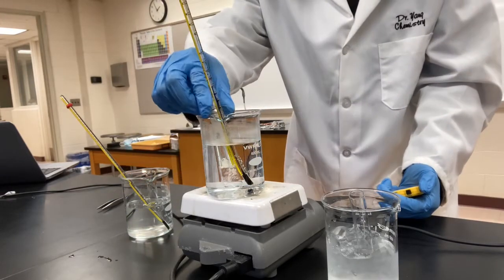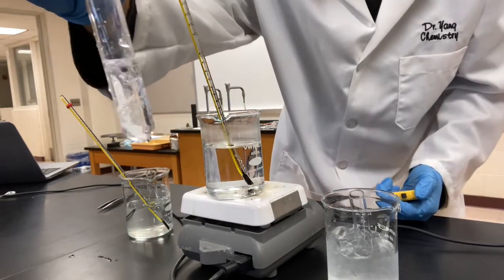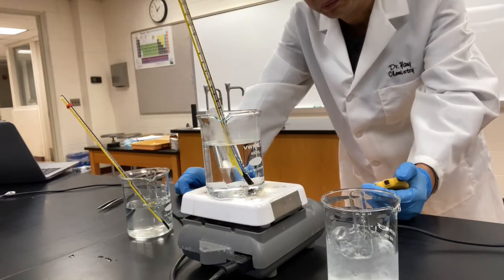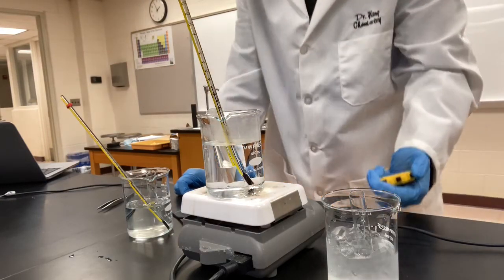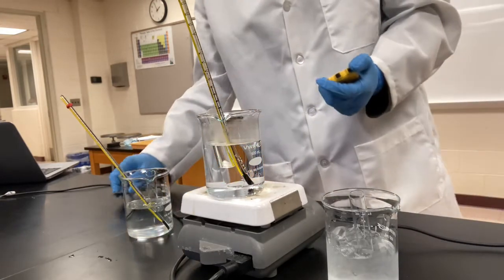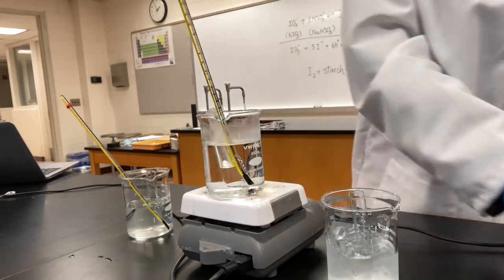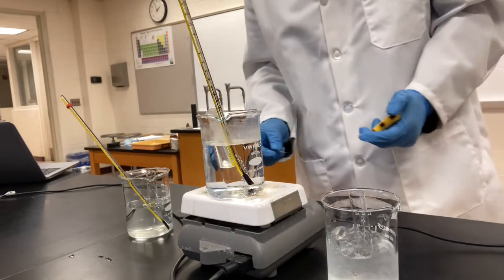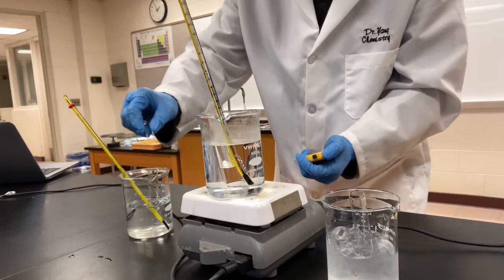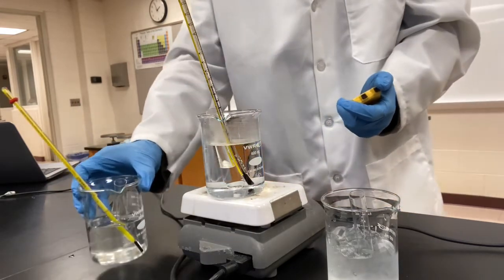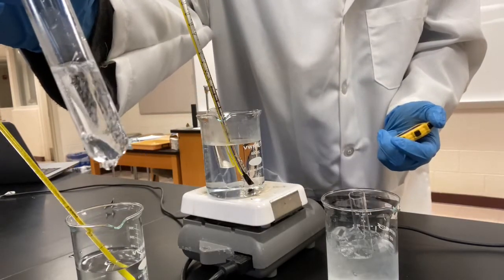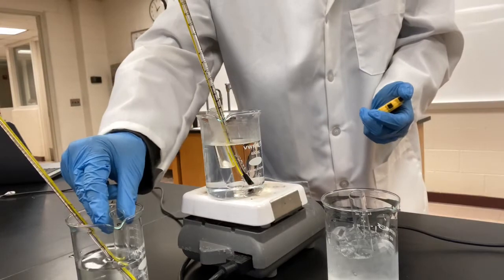All right. All done. 38 seconds. Now let's look at the 20 degrees Celsius. The first one, 38 seconds. A little slower. A lot slower actually.